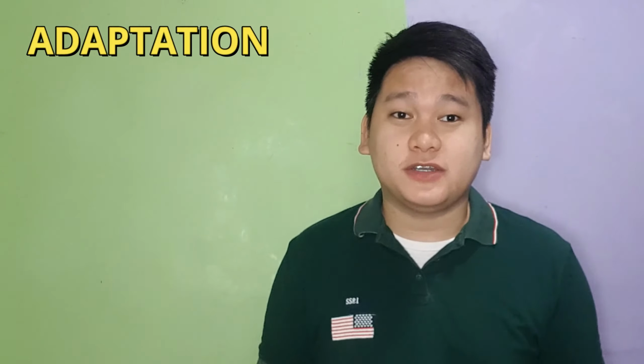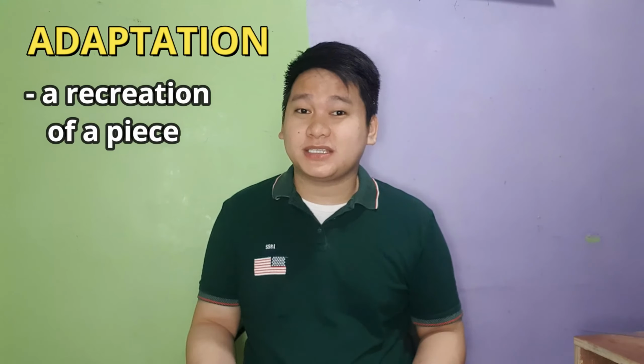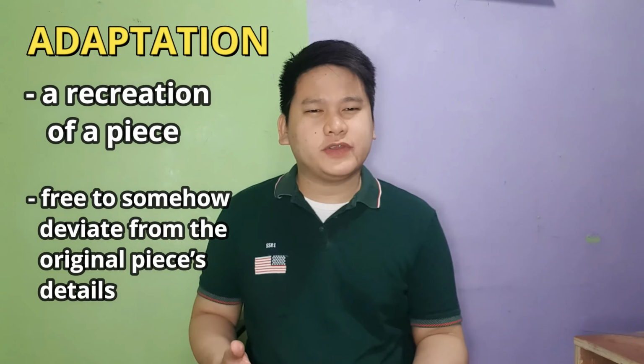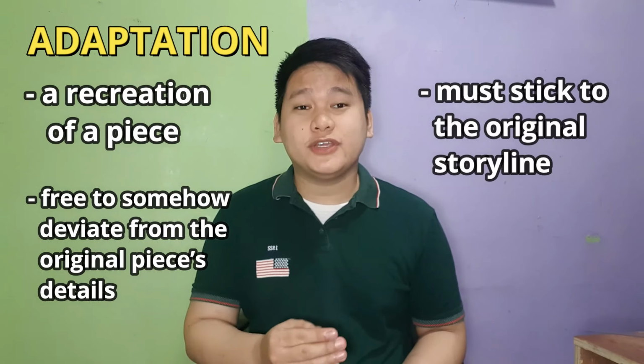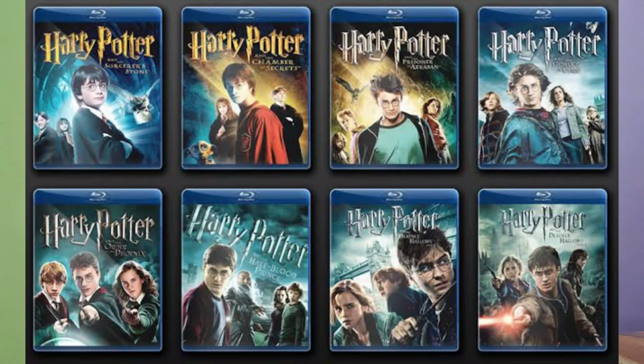Again, quotation is as simple as quoting famous lines from famous characters from previous stories. Finally, the last type of intertextuality is adaptation. This is very common nowadays. This is simply a recreation of a famous piece. Although adaptation is somehow free to deviate from the details of the original piece, it must stick to the original storyline. One very famous example of this is the adaptation of J.K. Rowling's hit book series, Harry Potter. Producers made 8 adaptation movies of the 7 books.